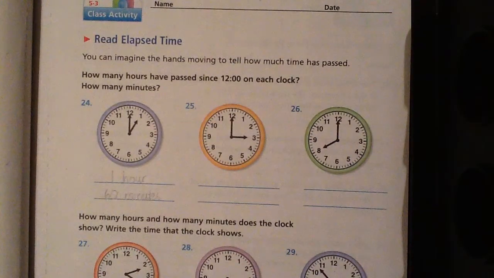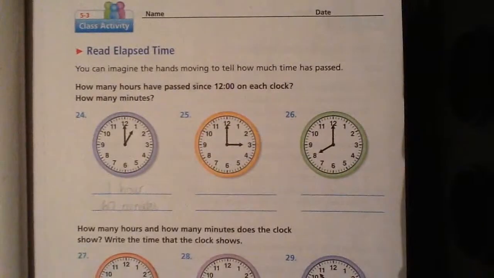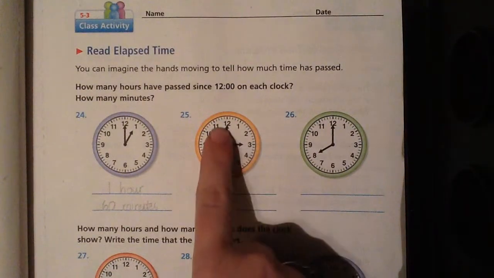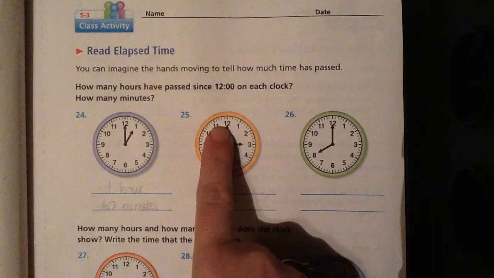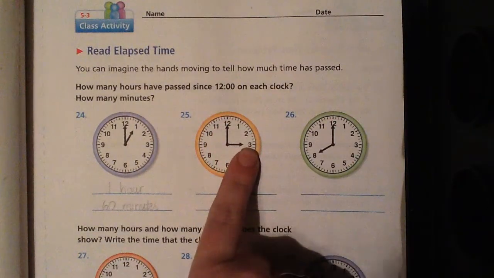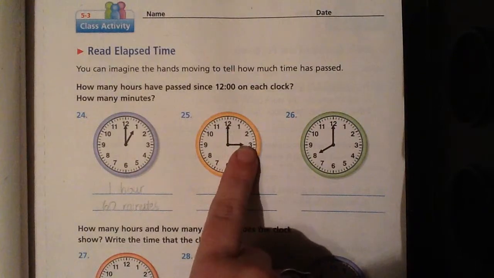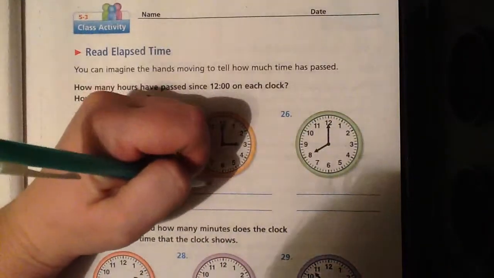Question 25. It's now 3 o'clock. Remember, we started at noon or at 12 o'clock, and we are now at 3 o'clock. How many hours have passed? Well, we know we can count 1, 2, 3 hours.